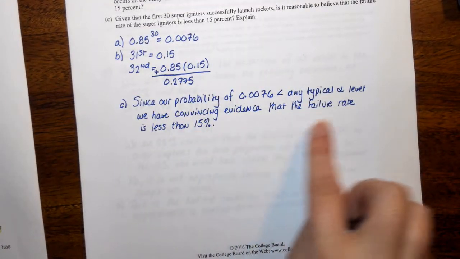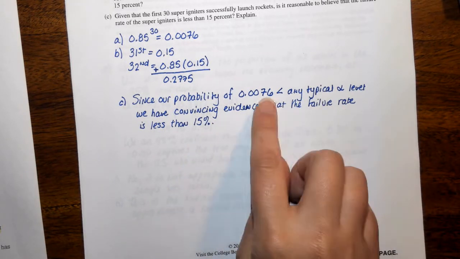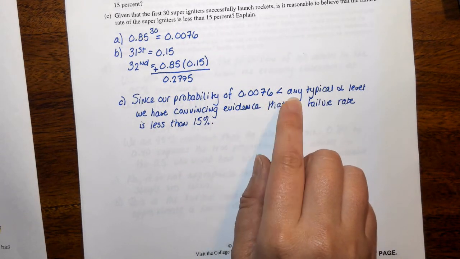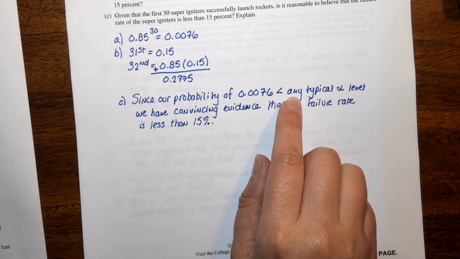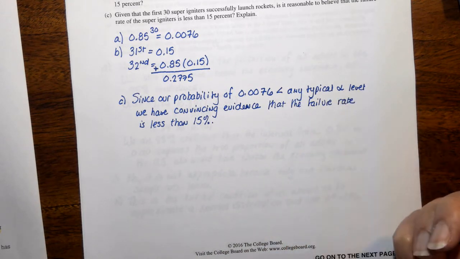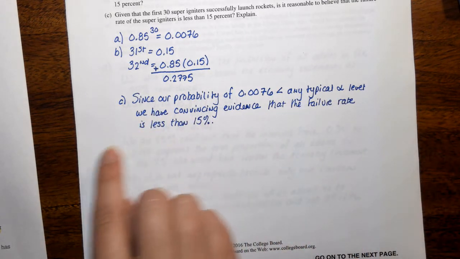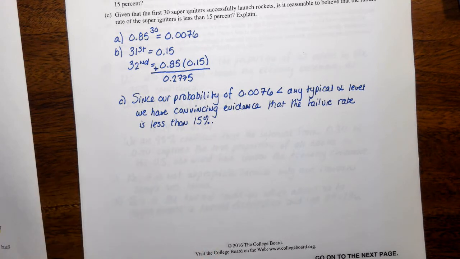So I say failure rate is my context. This is my justification that it's small, so less than any alpha we use, and I have to choose less than. Okay, if you don't do context, it's a P.